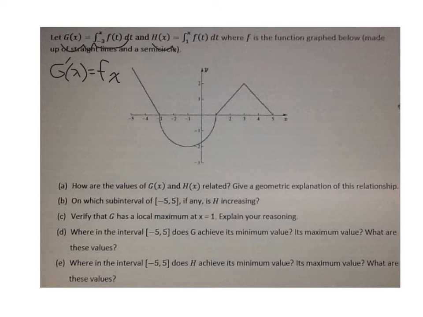So what this is still saying is that g prime of x is equal to f of x. And this is saying that h prime of x is equal to f of x. So basically they have the same derivatives. So how are the originals related to each other? Well, they're really the same equations with different constants. So they've been shifted up and down.